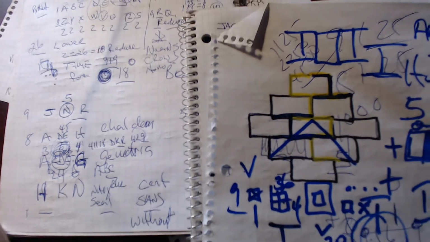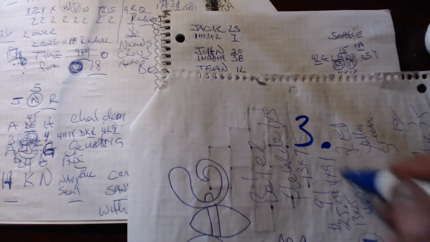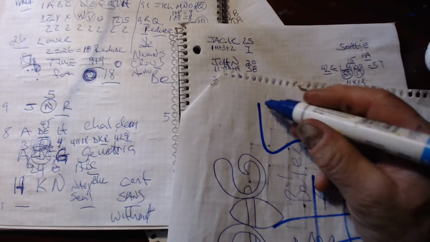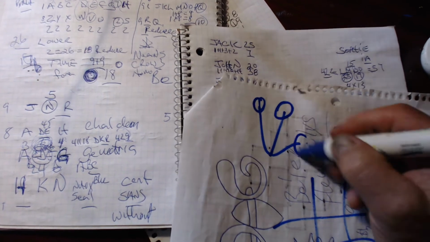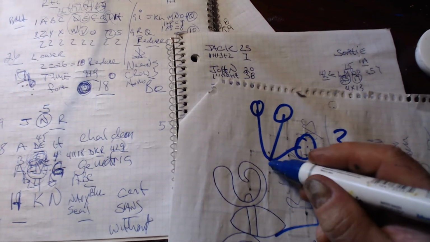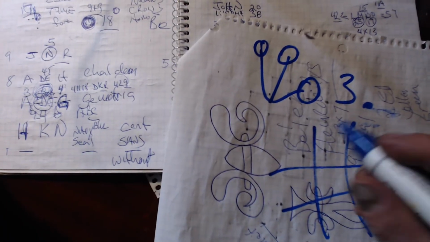So what I wanted to show you is this whole thing. It's all about number 3, right? If you have a right angle, you go from here, to here, and to here. Sin or shin, right? They say if you ain't gonna get off the pot, shit off the pot.